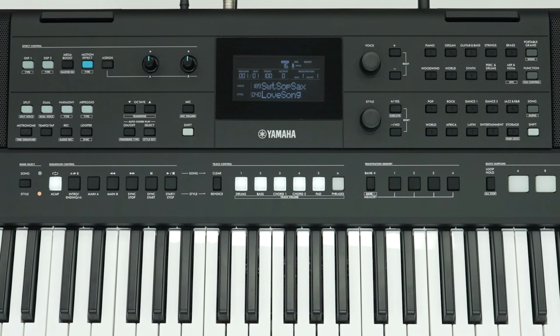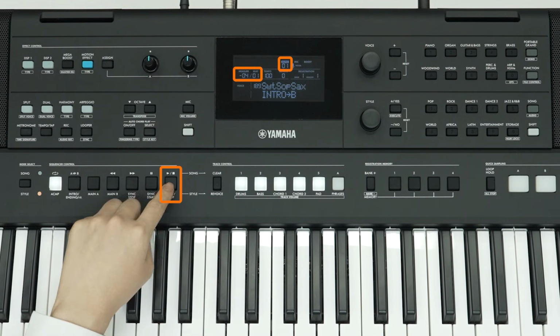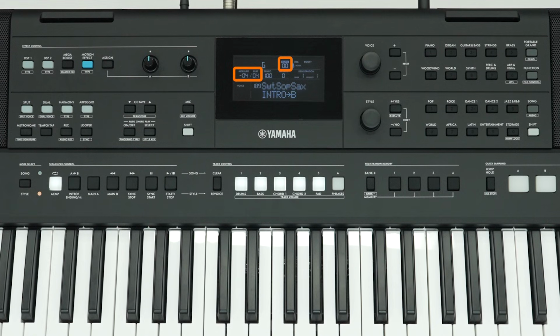To begin with the intro, press the Intro/Ending button. Press the Start/Stop button to play back the chords. After the intro, play the keyboard along with the accompaniment.